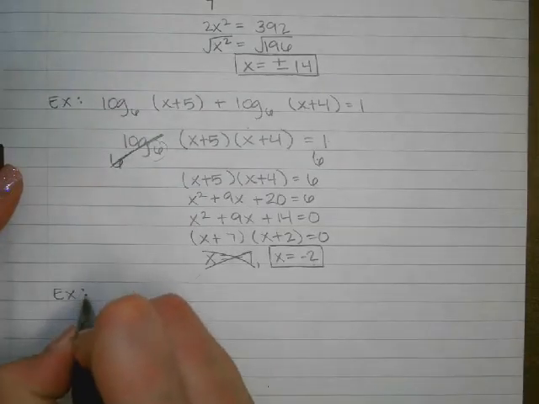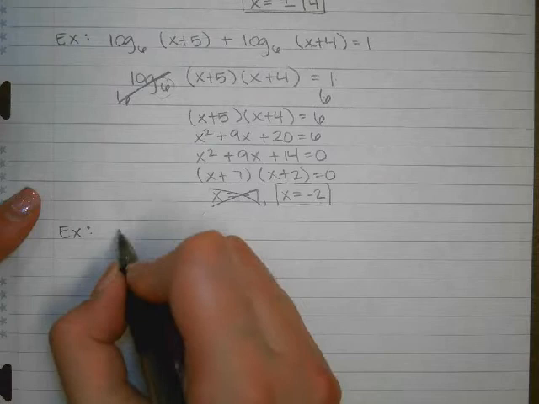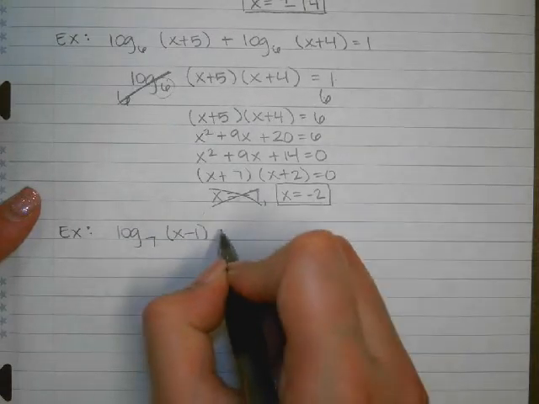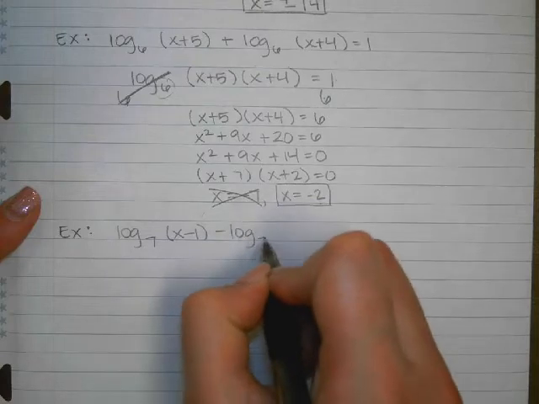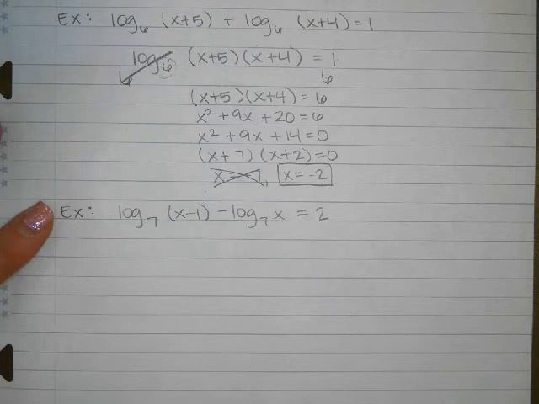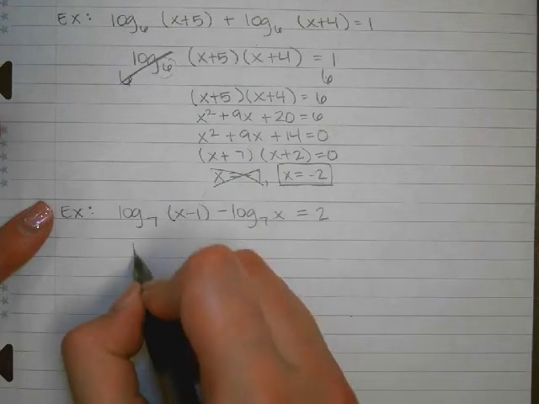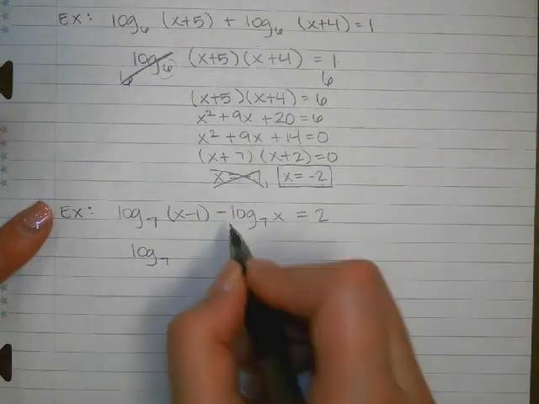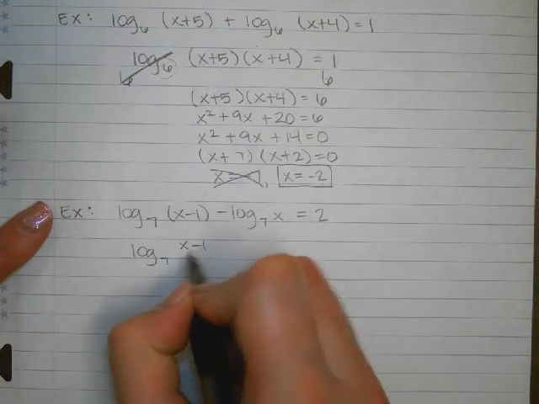All right. Let's say we have log base 7 of x minus 1 minus log base 7 of x equals 2. So this is a logarithmic equation. I have two logs on the left side. I know that I need to condense those down into one log. So this is log base 7. It's a minus problem, so that's division.